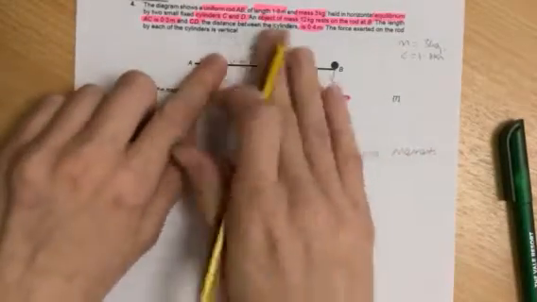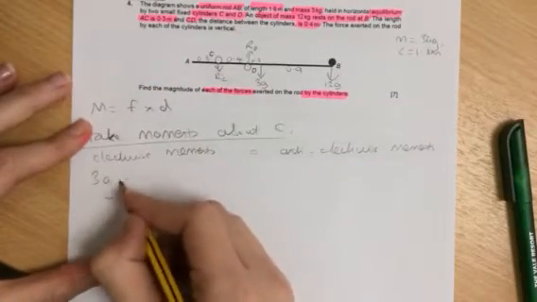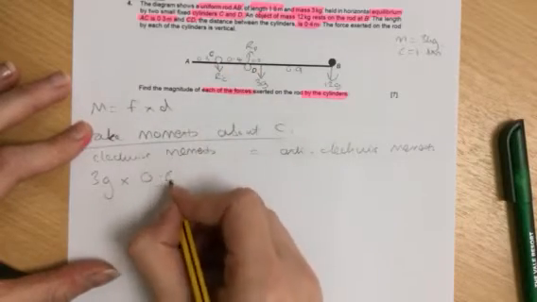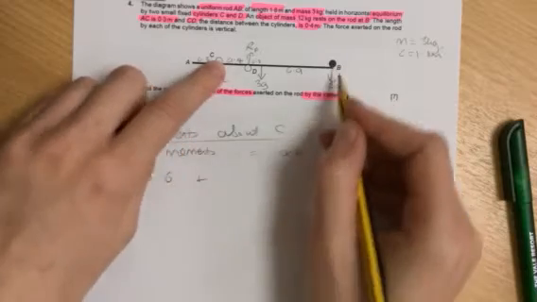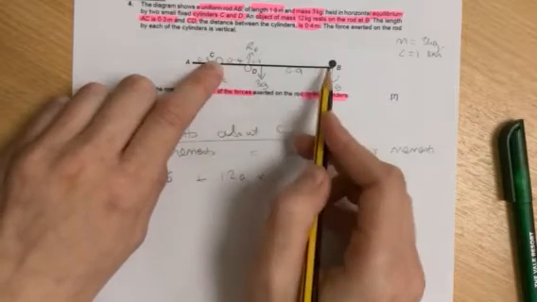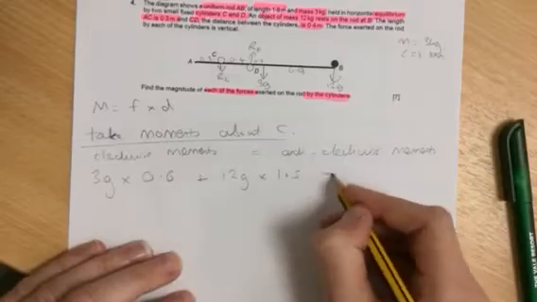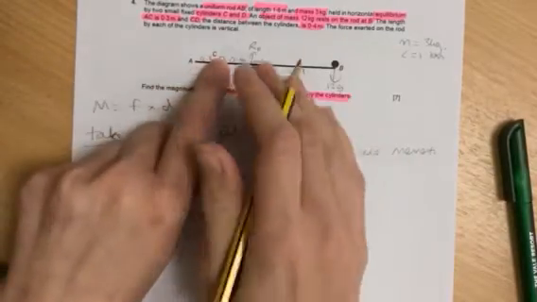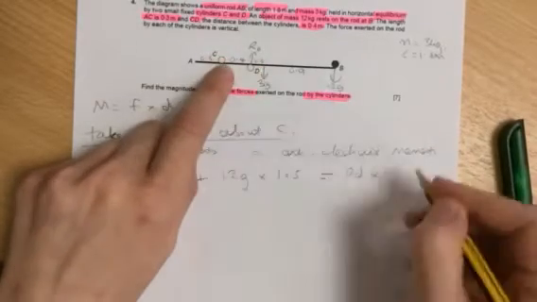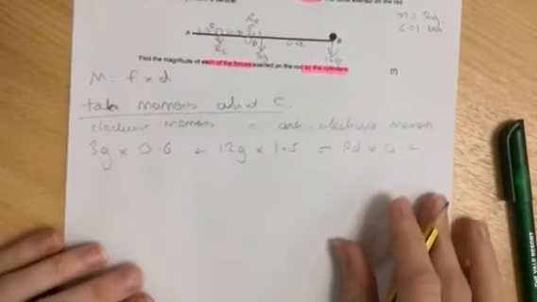From C, the force coming clockwise is 3g times the distance to C, which is 0.6, plus we also have the force coming down, which is 12g, times the distance to C, which is 1.5. That's the only forces coming down clockwise. The force going anti-clockwise is the reaction at D, with distance 0.4. Remember, the one at C disappears. Then all you've got to do is work this out.